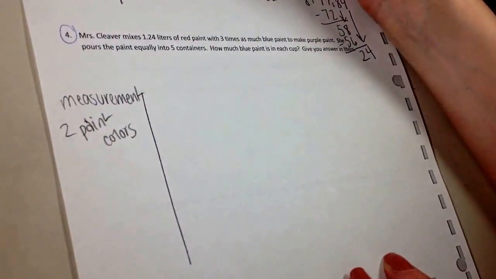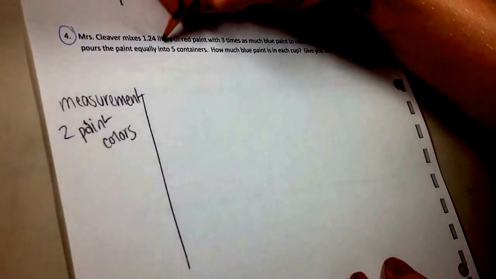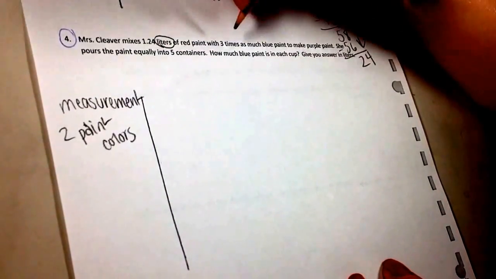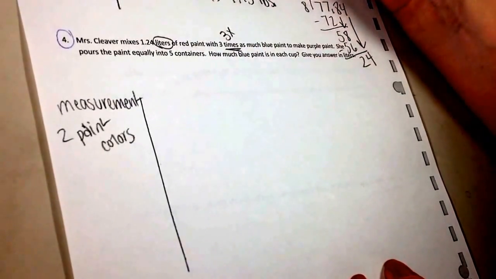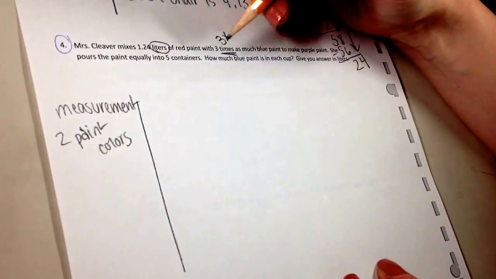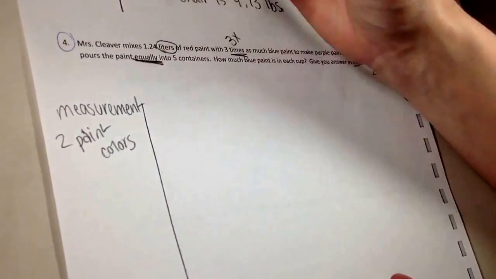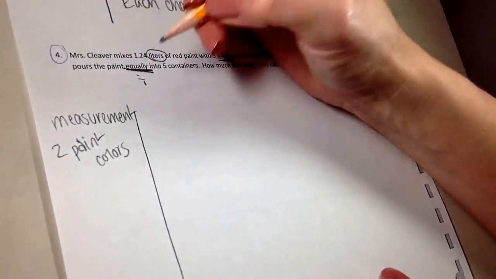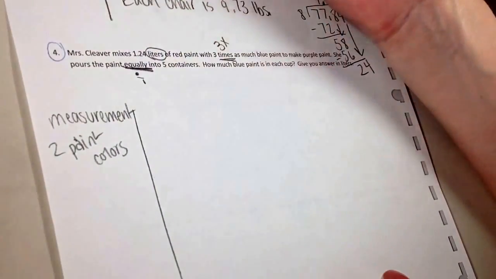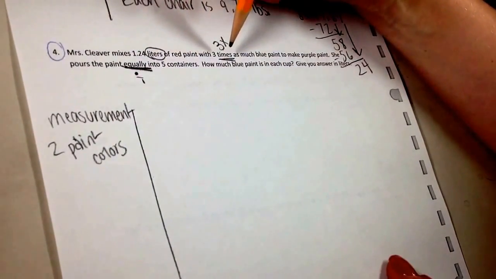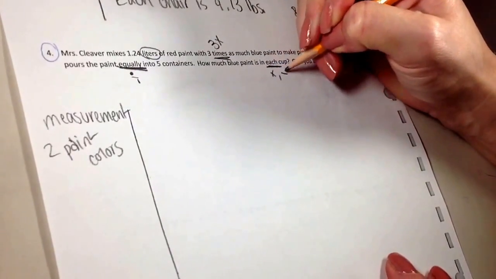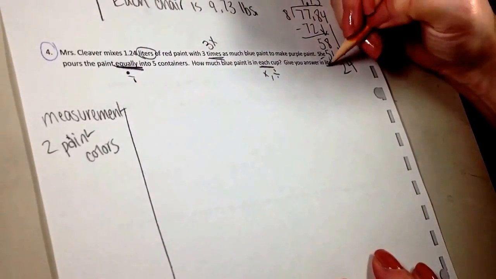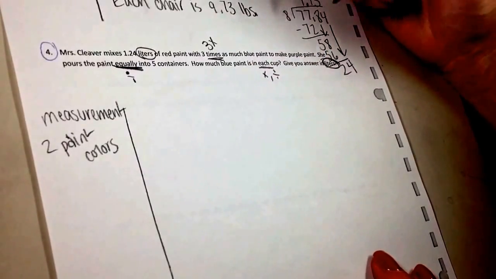Okay, I'm going to read it again. I'm going to circle measurement and keywords. So liters, okay, times, I'm liking that because 3 times looks like that mathematically. Okay, blue paint to make purple paint. She pours the paint equally. When I see the word equally, a lot of times I know that has to do with division, so I'm just going to notice that. Into 5 containers. How much blue paint is in each? Each, sometimes that can be multiply, sometimes that can be divide. Give your answer in liters.